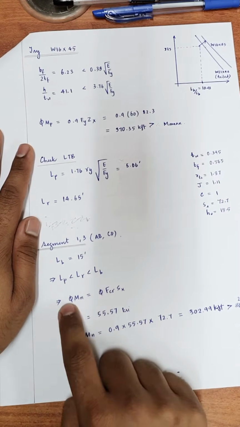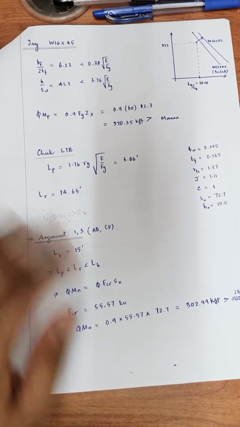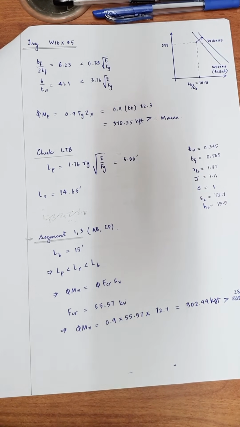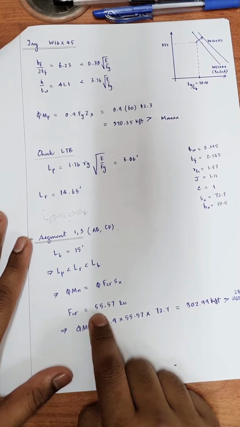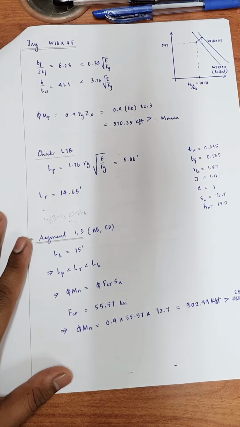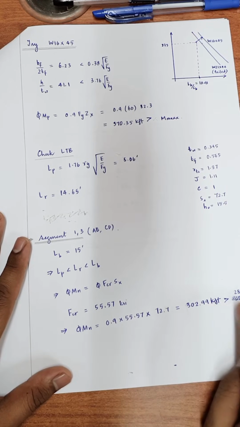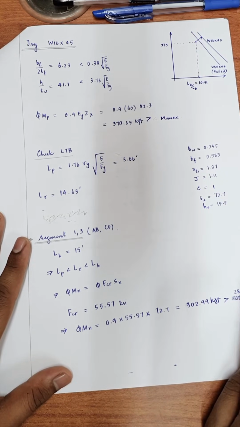Therefore, the equation that you choose to find the capacity is phi Mn is equal to phi FCR Sx. Your phi F critical can be found to be 55.57 KSI, and your phi Mn can be calculated as 302.99 kip feet, which is greater than the maximum moment in that segment, which is 282.